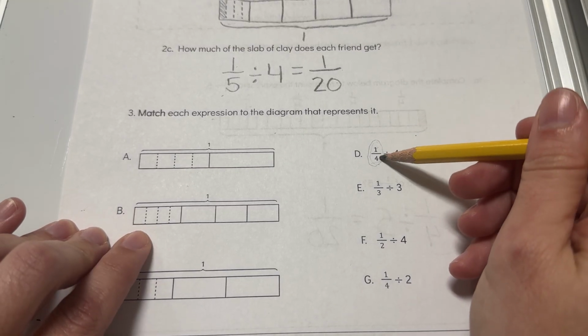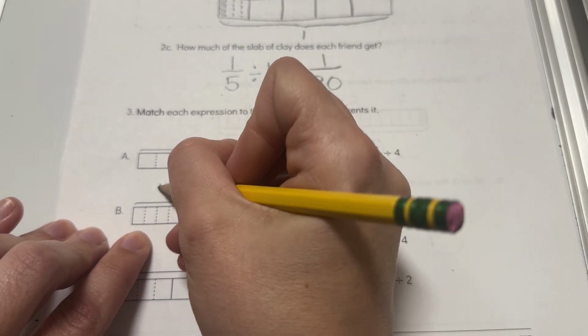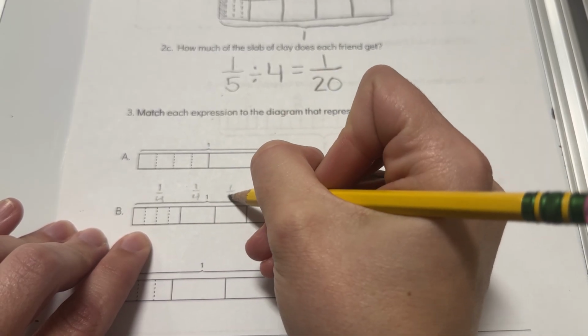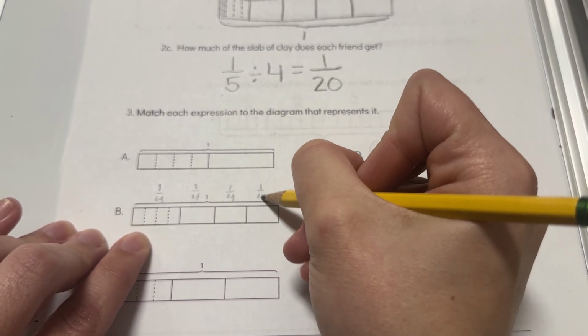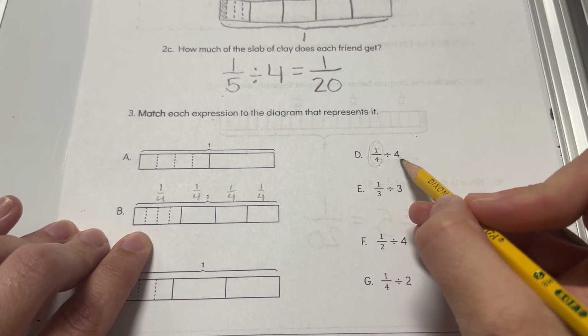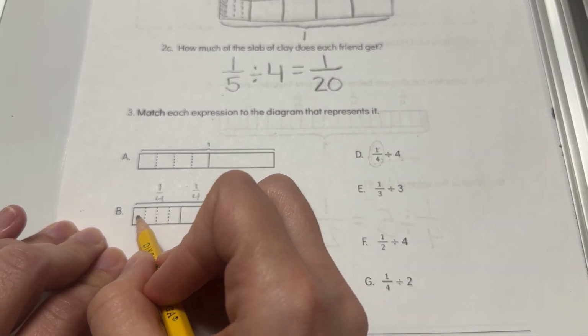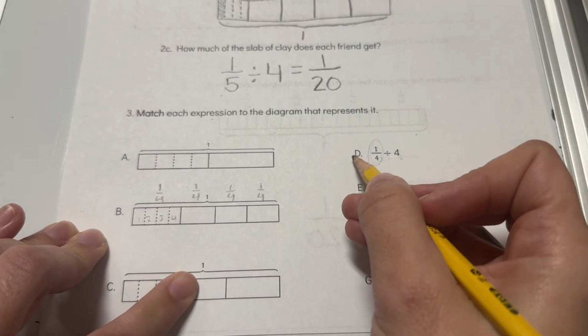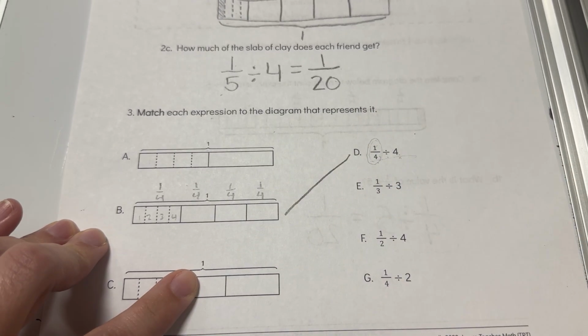Now, for this to totally match, not only do I have to have 1/4 piece represented in my whole, but I then have to have my 1/4 being cut into 4 smaller pieces. I can see I have 1, 2, 3, 4 smaller pieces here, which means D is going to match to B.